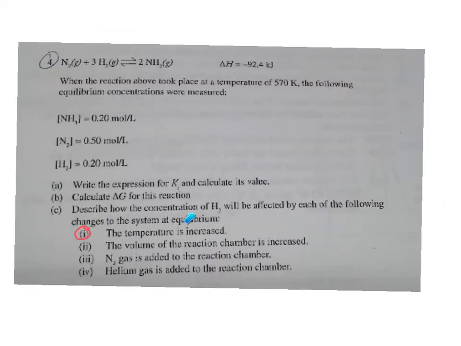Alright, so they're asking us to describe how the concentration of hydrogen will be affected by some changes that we're doing here. Probably most of these are Le Chatelier shifts, right? So there's hydrogen. We want to know, if it's shifting to the left, then we'll make more hydrogen. If it's shifting to the right, we'll make less hydrogen for each one of these. Now, I hate to say it, out of the interest of time, since I'm a little behind on these videos, I'm not going to write out the answer, so I'll describe them verbally.